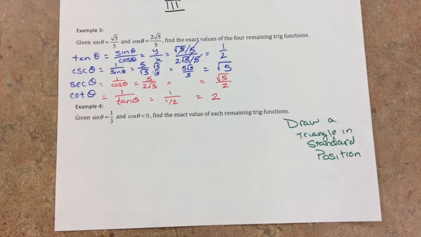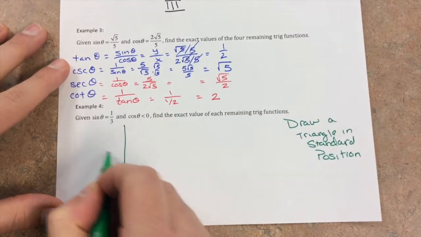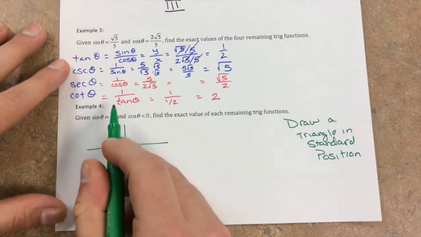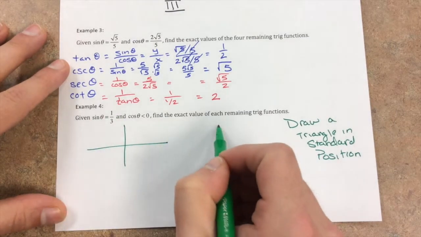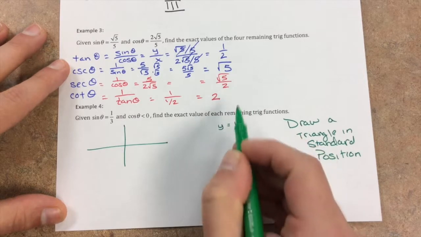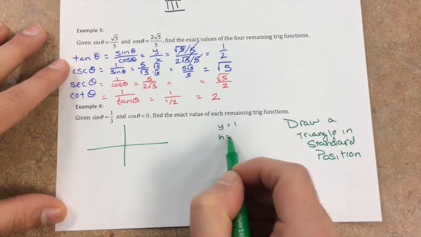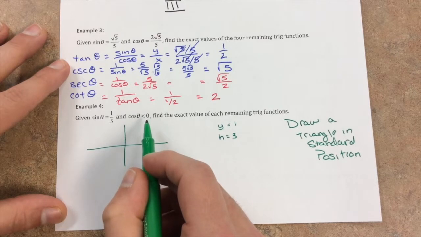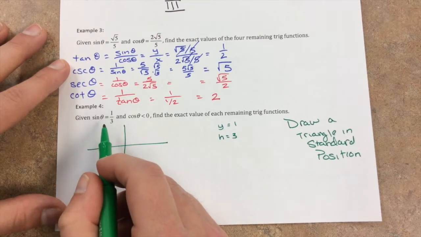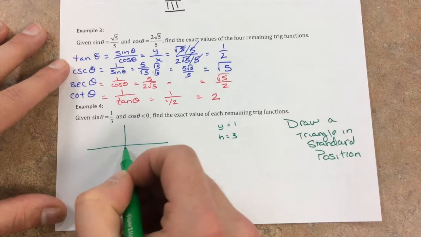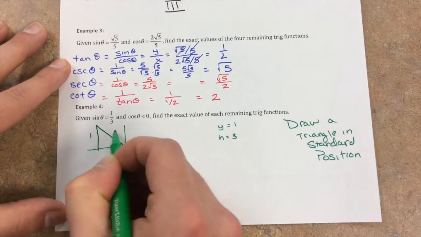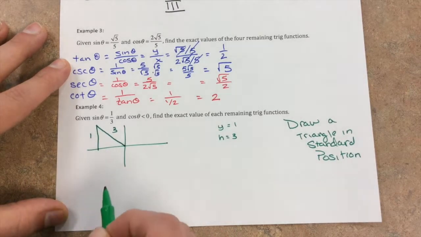We're going to draw a quadrant, xy coordinate plane. Sine is 1 over 3, so that means my y is 1, our up is 1, and our hypotenuse is 3, and cosine is negative. So if sine is positive and cosine's negative, that means we're in the second quadrant, because I want a positive y and a negative x.